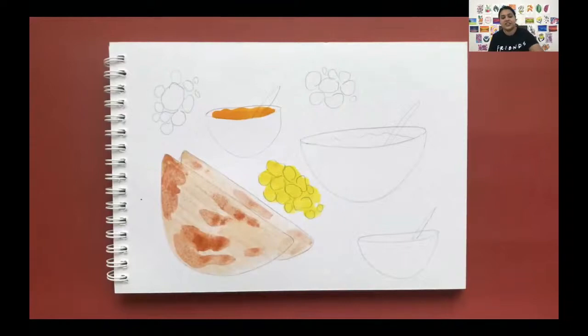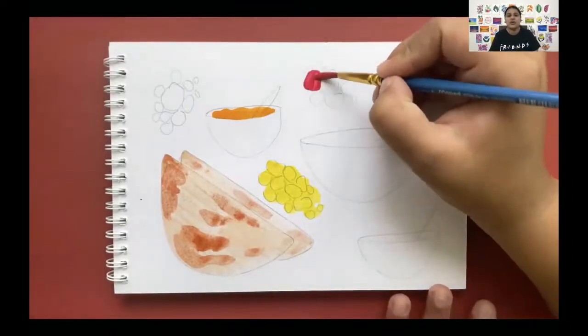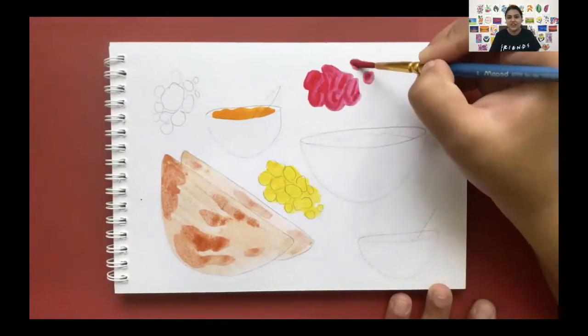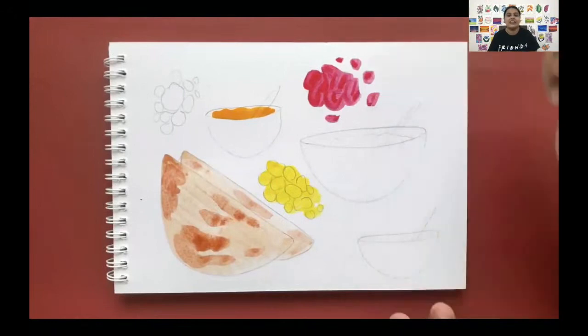Awesome. Now for the next sabji, I wanted it to be beetroot. So I took a really nice deep pinkish red color and I did it on top over there. And that's my beetroot sabji right there.